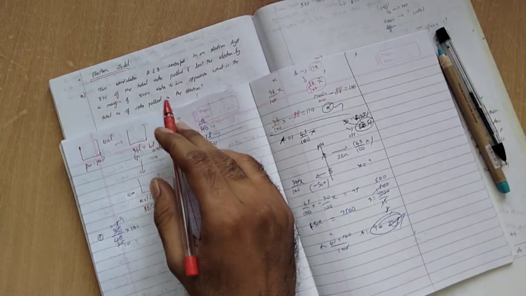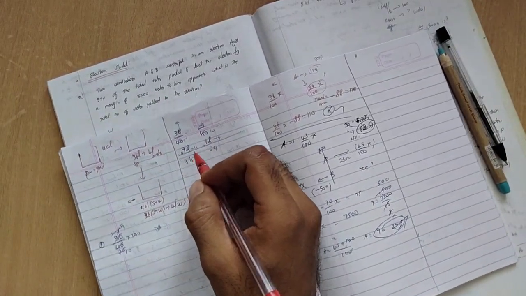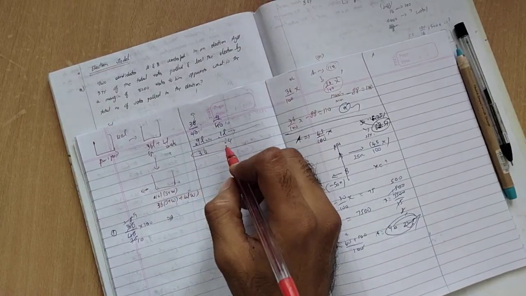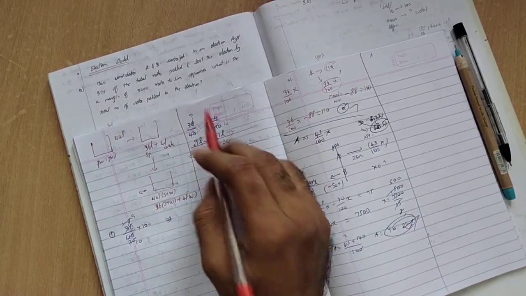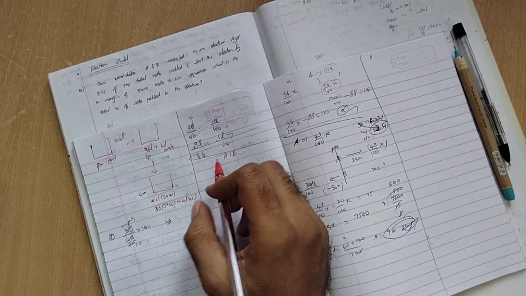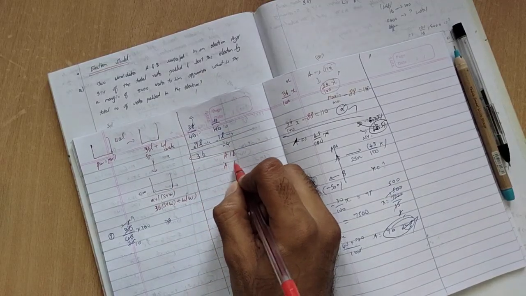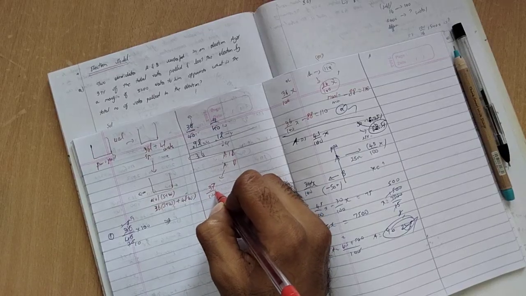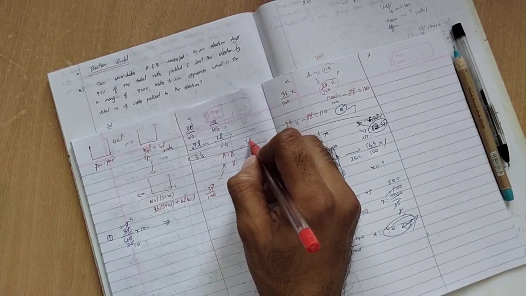Next one. Two candidates A and B contested in an election. Both two persons. A got 37% of total votes.